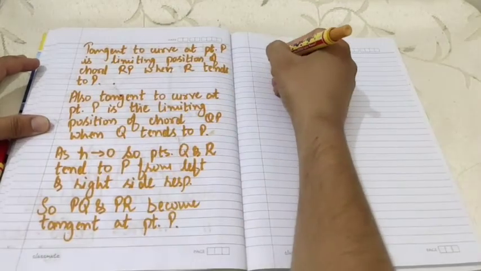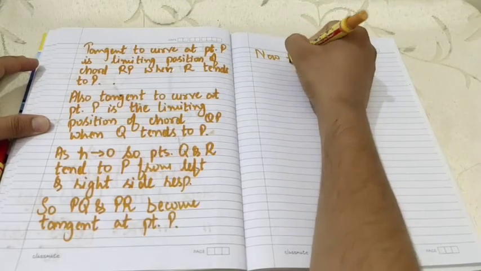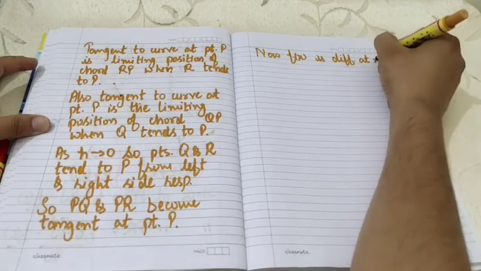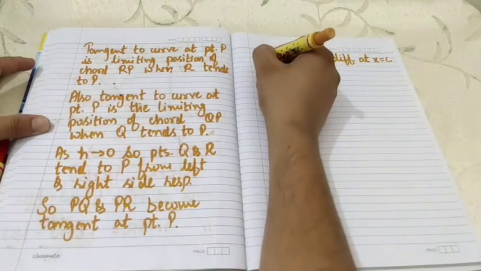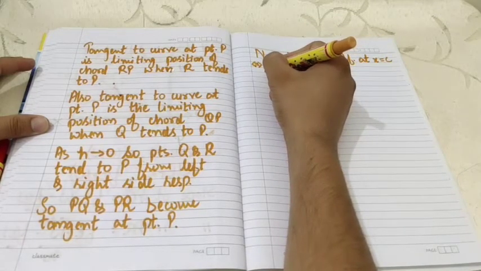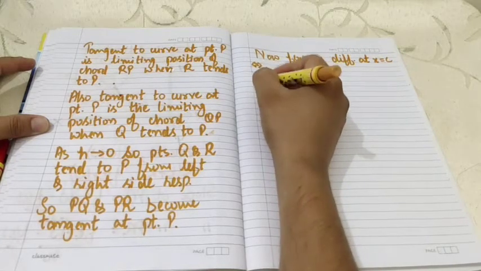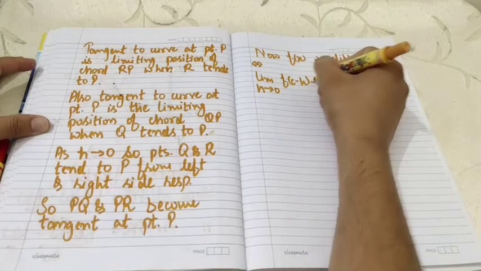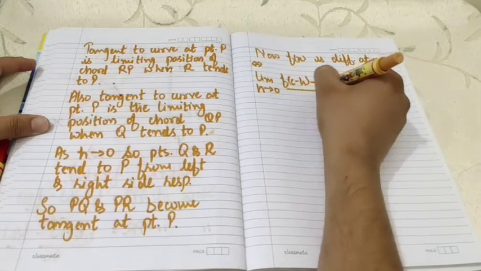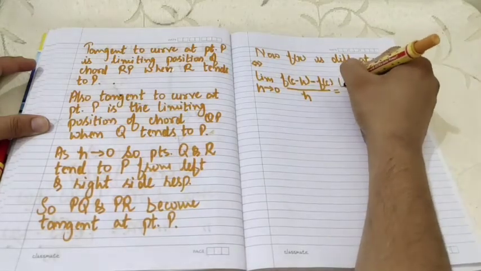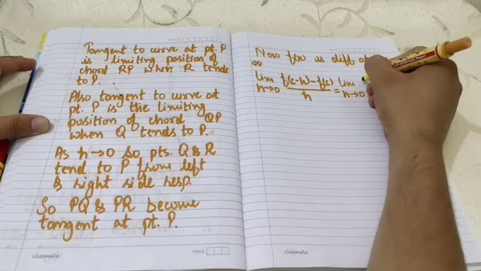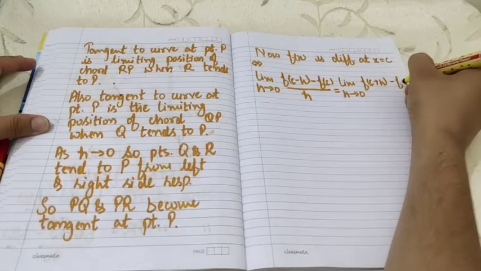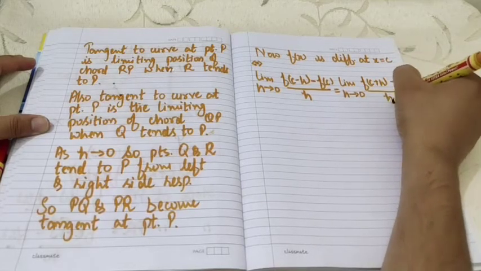So here we write now the function is differentiable at x equals c when limit h approaches 0 of [f(c minus h) minus f(c)] divided by minus h equals limit h approaches 0 of [f(c plus h) minus f(c)] divided by h.